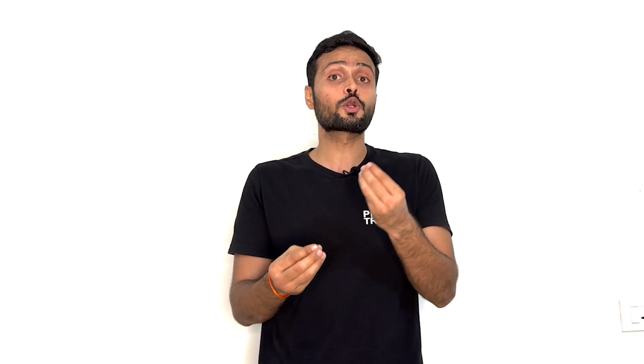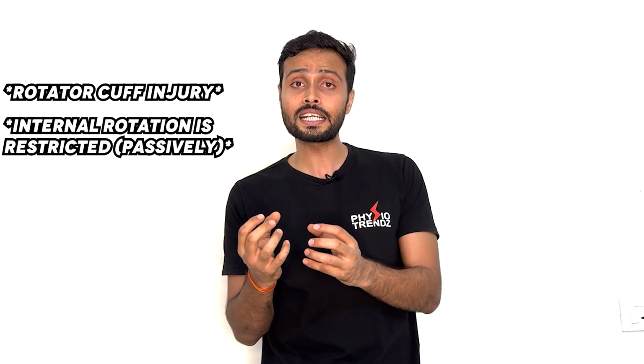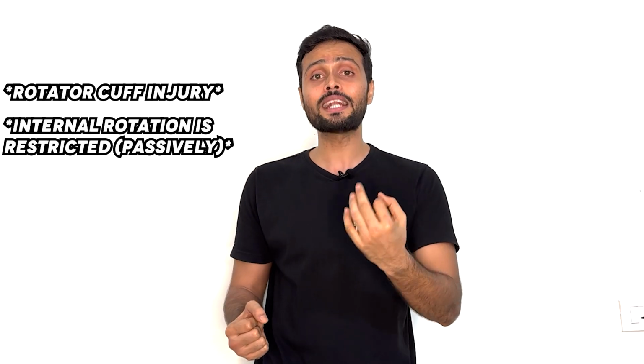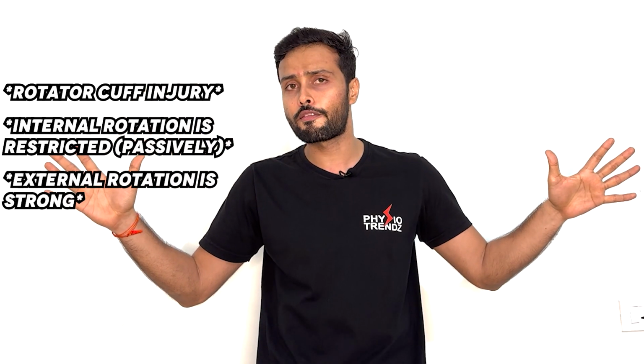Now before going to the answer, let's understand the situation. The patient is having a rotator cuff injury, first thing. Second, internal rotation is restricted, but how is it restricted? It is restricted passively. And third point, active external rotation is complete and strong enough. So this much information is given in the question and we need to find out what treatment can be appropriate.